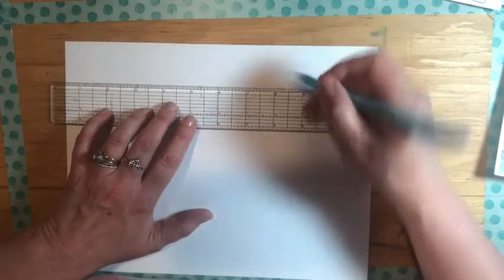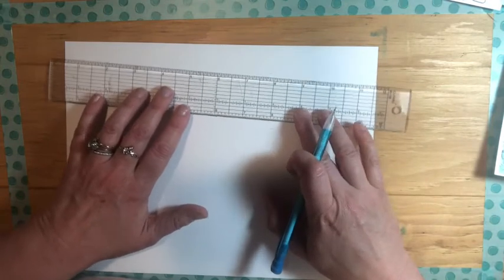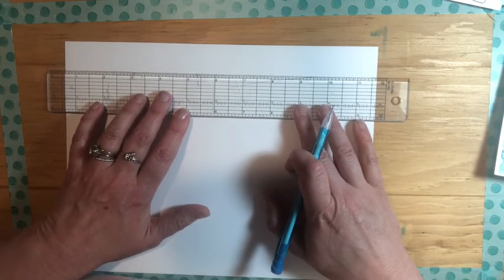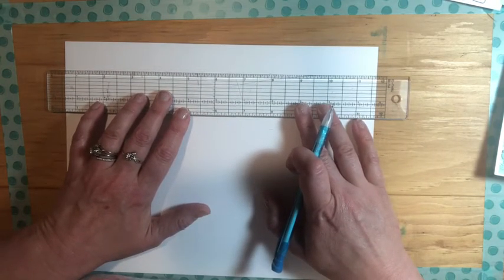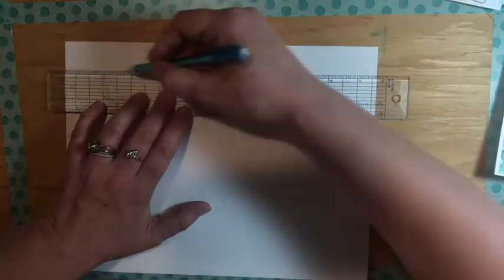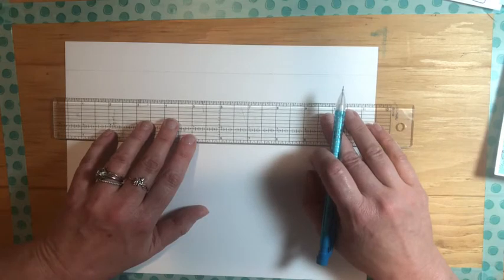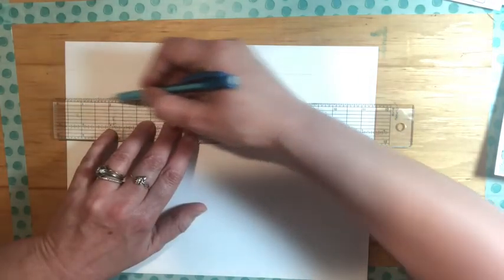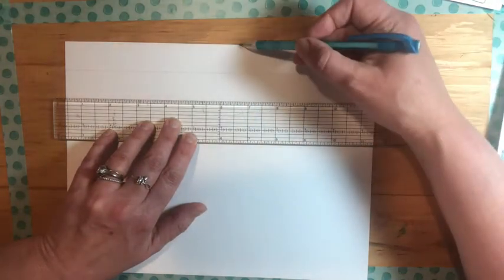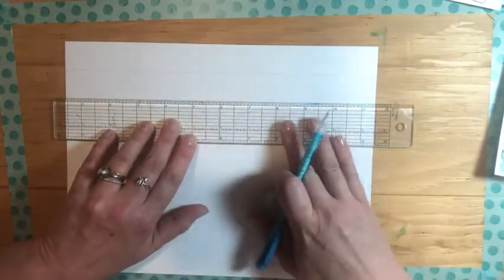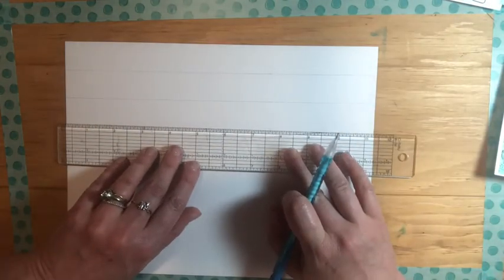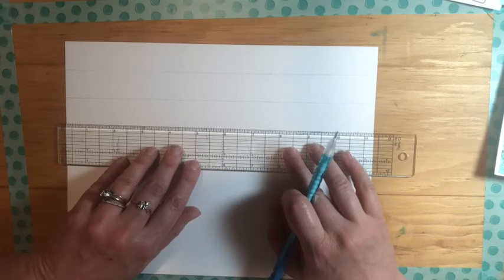If you just make one mark, then your ruler might be crooked. So if you take the time and make 2 marks, you are going to have a straight line. And that straight line will be parallel to the edge of the paper and perpendicular to this edge of the paper. Oh, there's that math again.